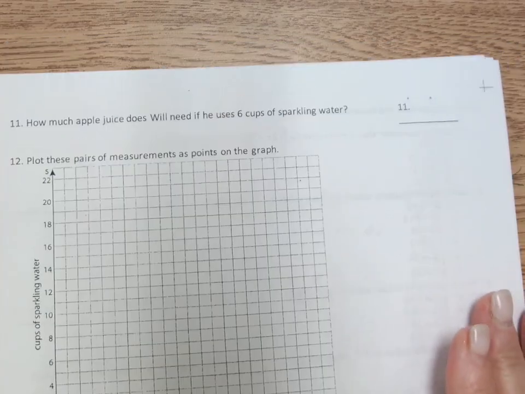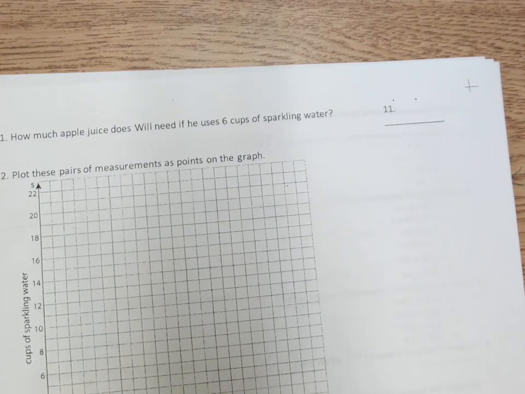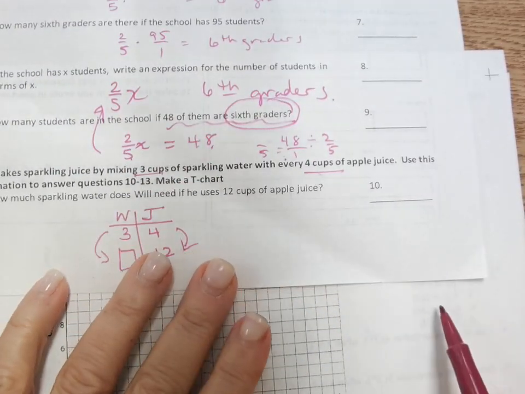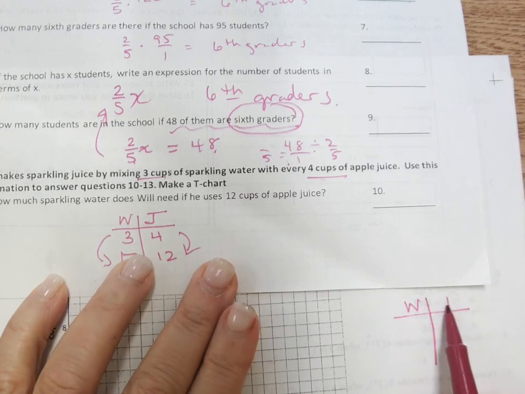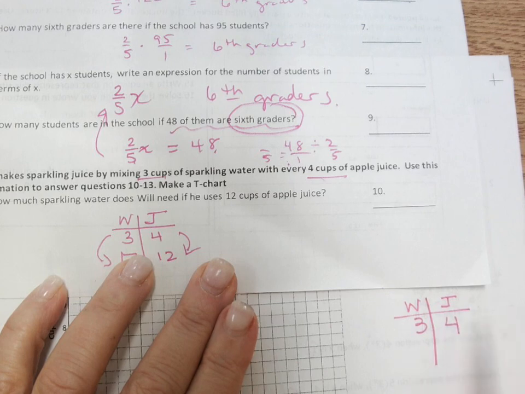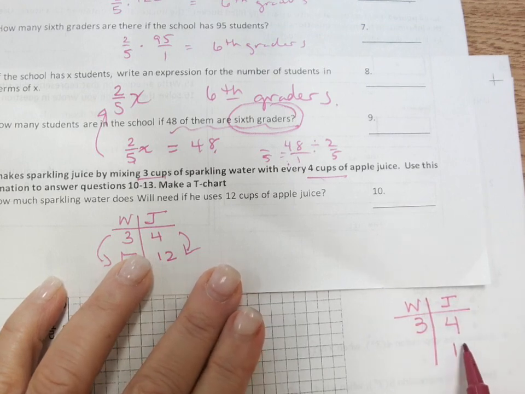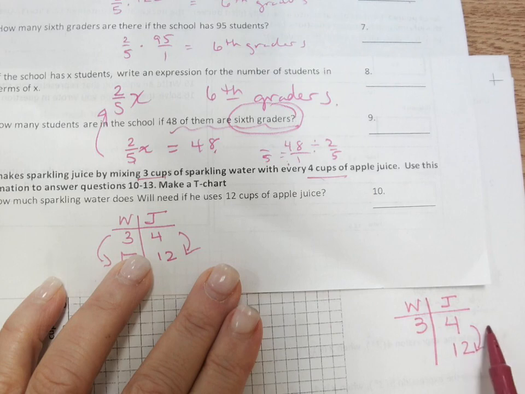All right, study guide page 2. So this is a continuation from the other side. So we said that we had a t-shirt, and we had water, and we had juice, and we had 3 cups of water and 4 cups of juice. All right, and when we got 12, my helper was 3, so my answer is 9.